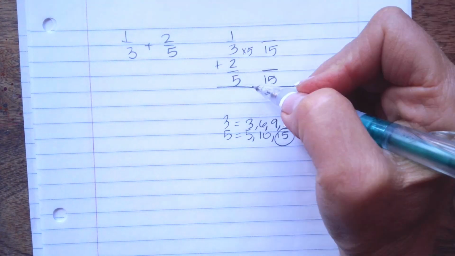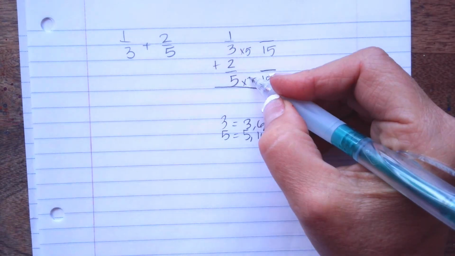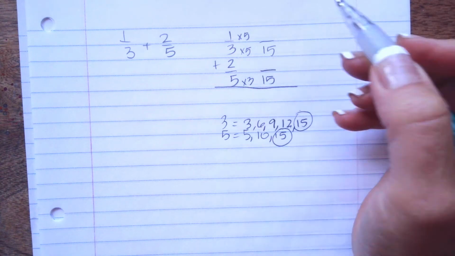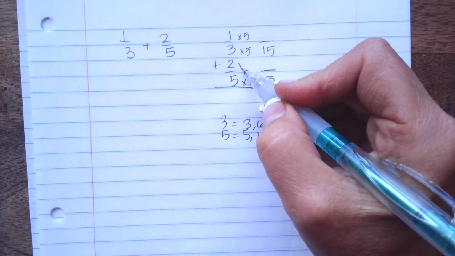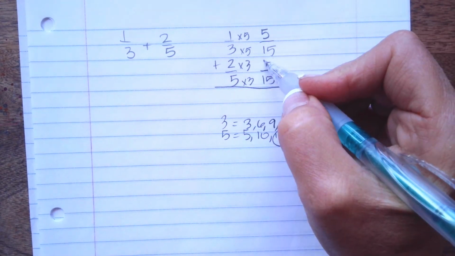And then what would I multiply this 5 by to get it to a 15? 3. And anything I do to this bottom, I do to the top. So I'm going to multiply this times 5. And anything I do to this bottom, I'm going to do to the top. So this becomes a 5, and this becomes a 6.